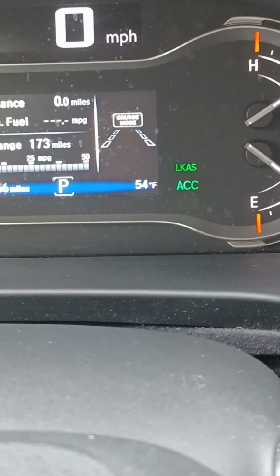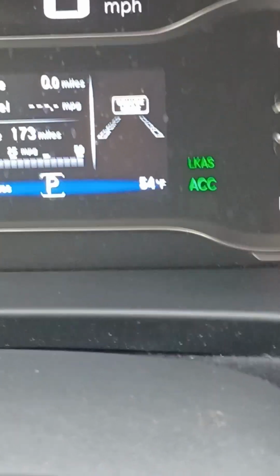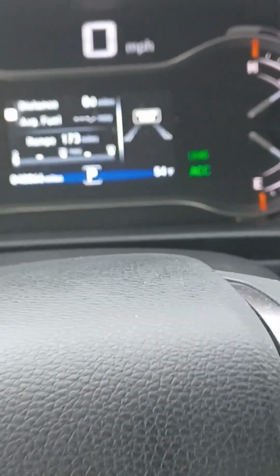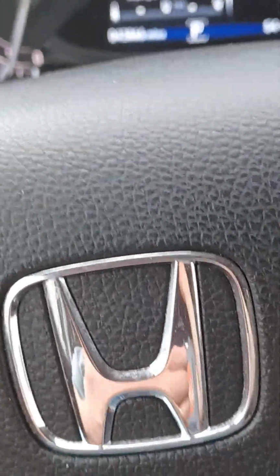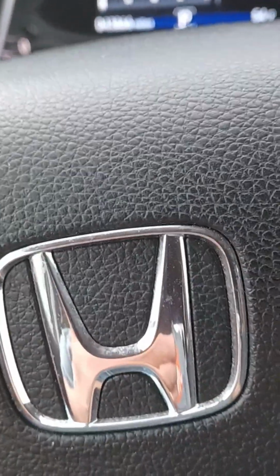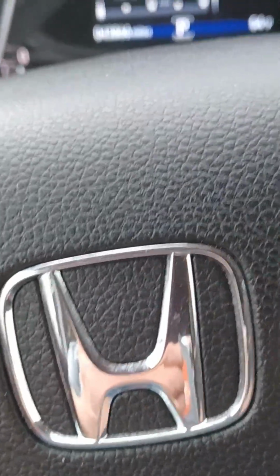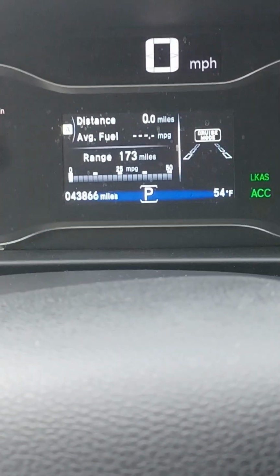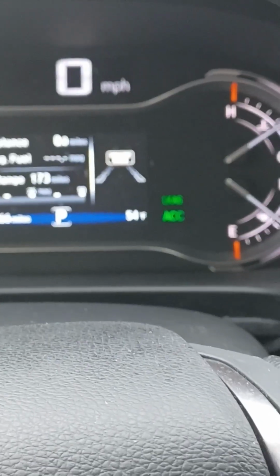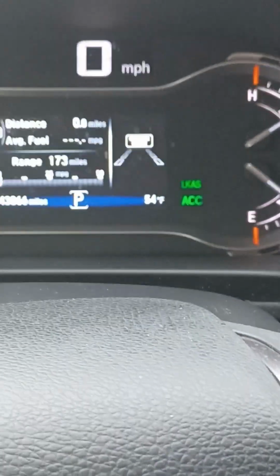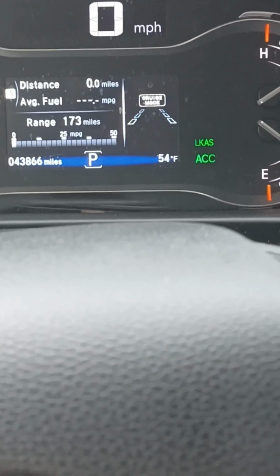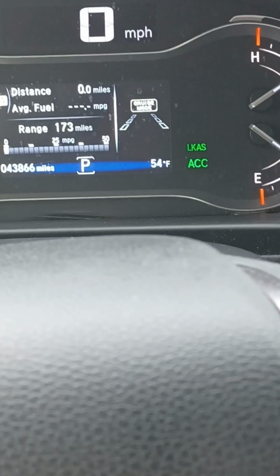So now I'm in cruise mode. And what that does is it doesn't allow the car to slow down automatically, no matter how close you are or how far away you are from the car ahead of you. You will actually maintain the speed that you originally set. So if you're at 70 miles an hour and you're approaching a car at 65 miles an hour, you still are going to go 70 miles an hour.